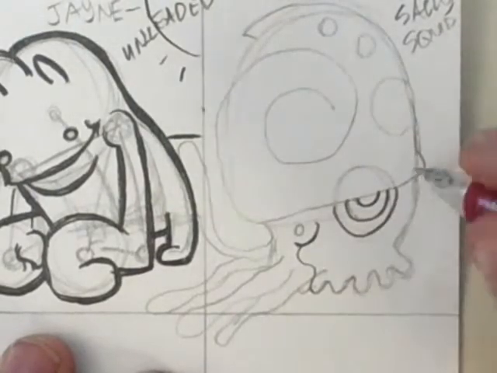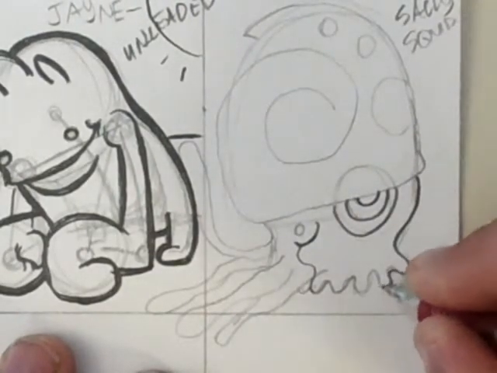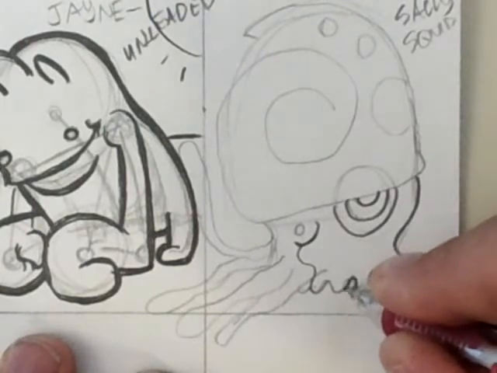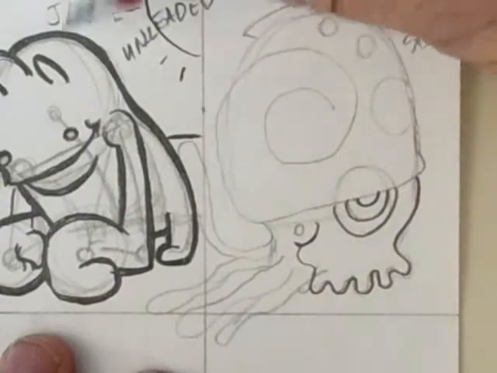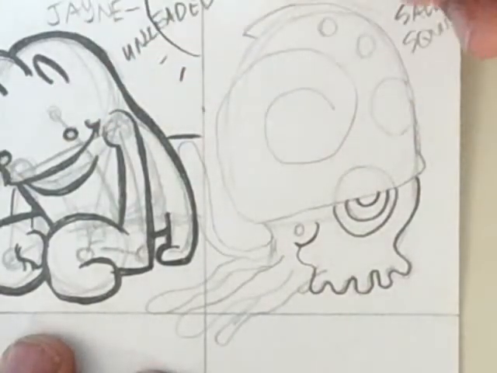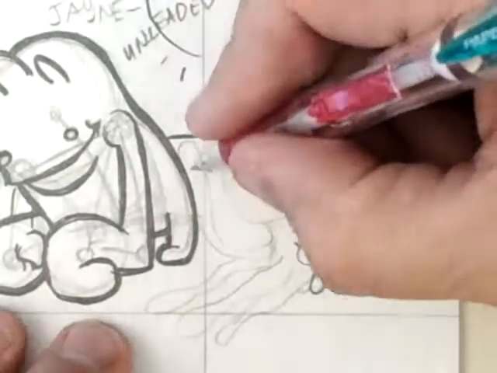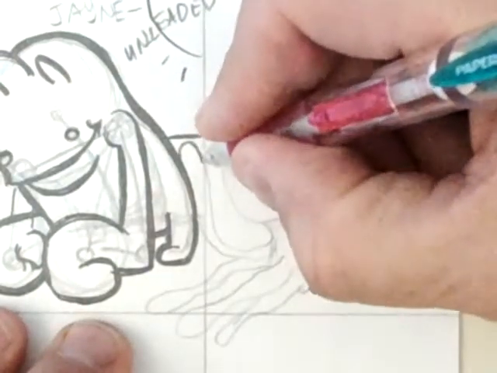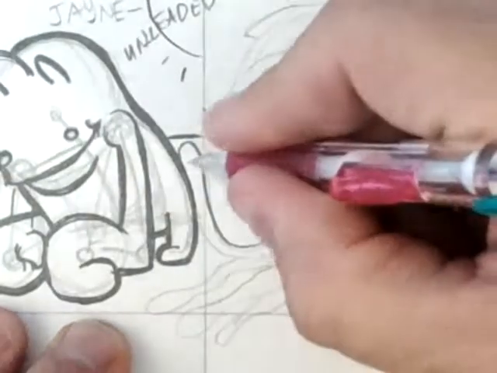So it could be that just like eyebrows on other characters, oh, just notice that Jane doesn't have any eyebrows. Huh. Okay, well, maybe a character can be defined without eyebrows. She certainly looks happy there.